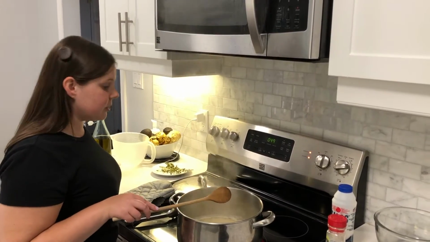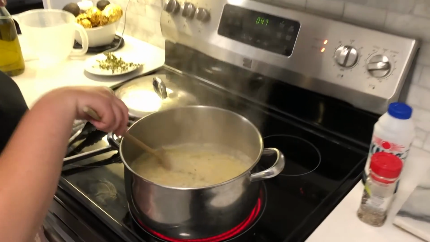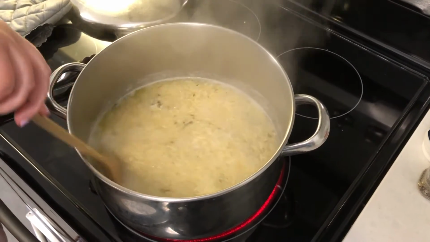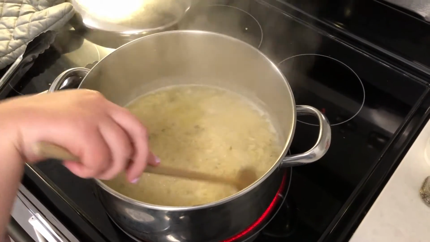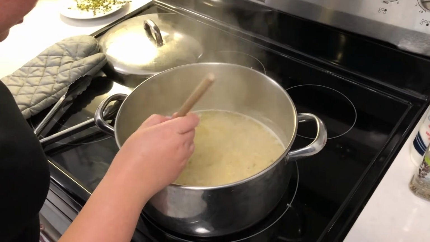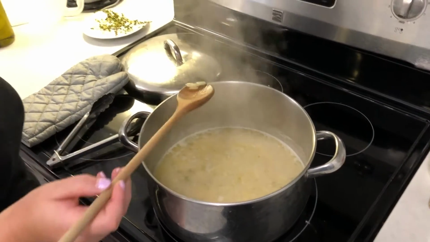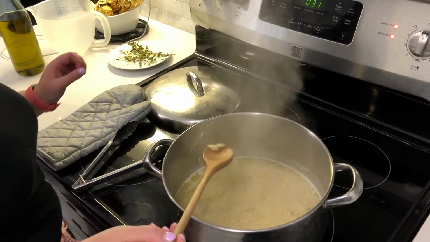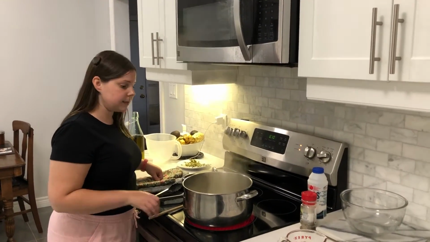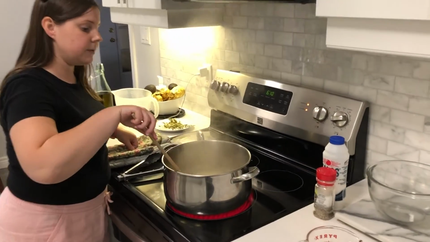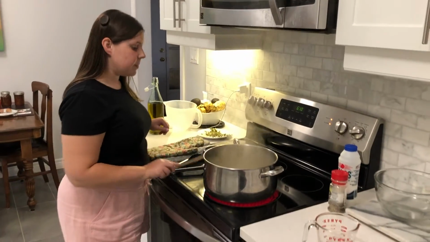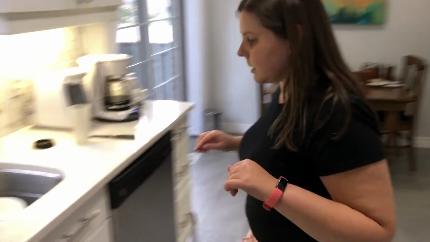Next, we are going to check on our orzo. We want to make sure it's not stuck to the bottom of the pot. Now we have about 30 seconds left. I'm going to take a couple pieces of orzo to taste test. We want this to be al dente. Now it's been approximately 10 minutes. I've already given it a couple of stirs and I've tasted it a few times and it's just perfect and ready to be drained. But before we do that, come on over to the sink.